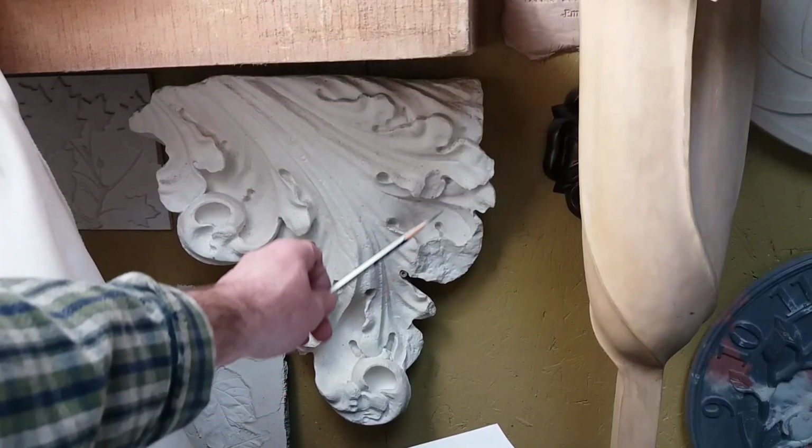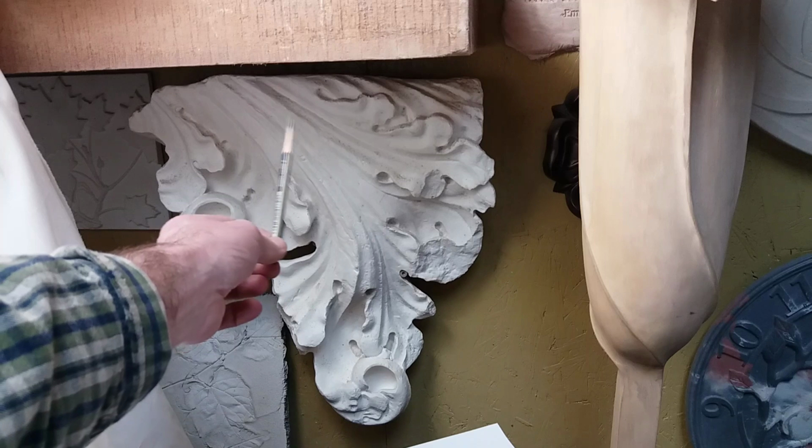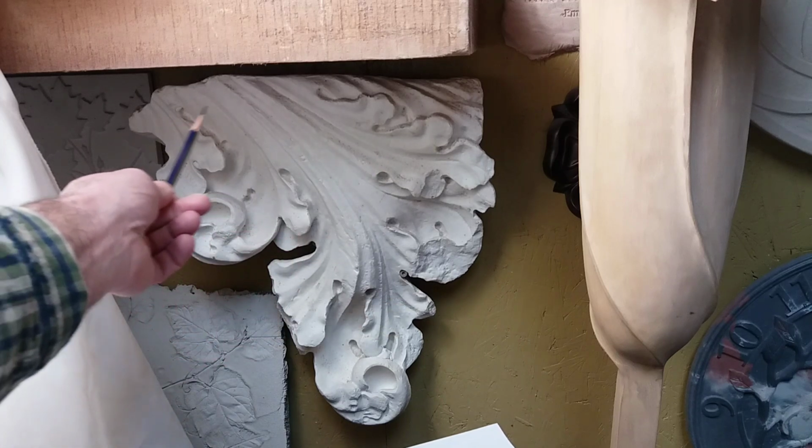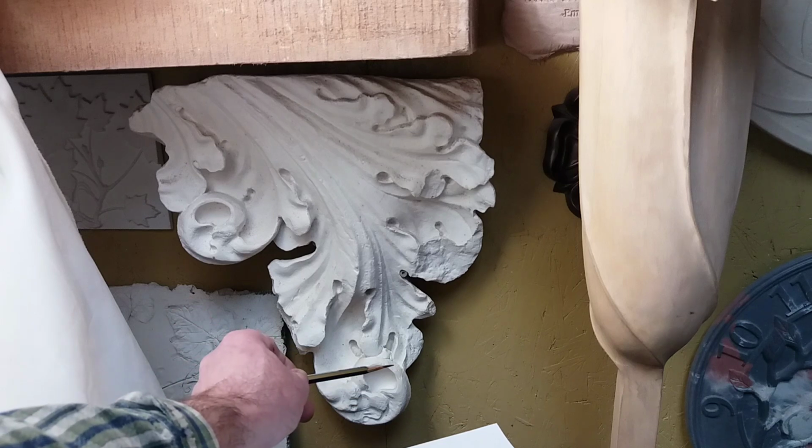I'll show you this. This is on the wall in my workshop. This is a plaster casting of an acanthus leaf in England. You can see the beautiful design. It comes down there, it goes down there, and it rolls around like that. It comes back in there.